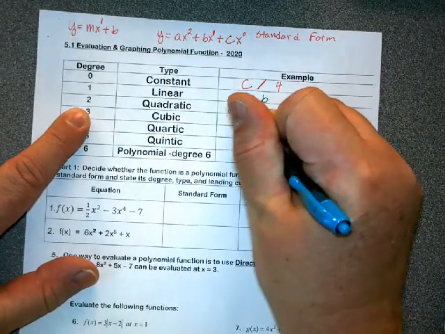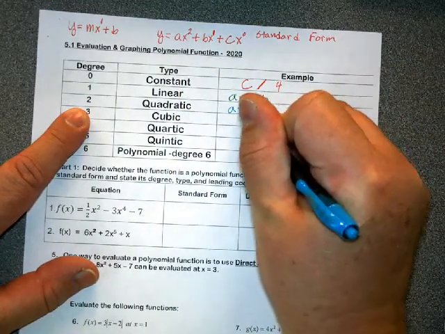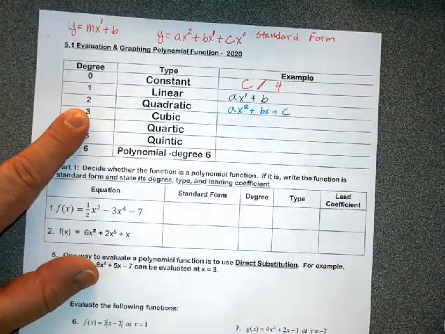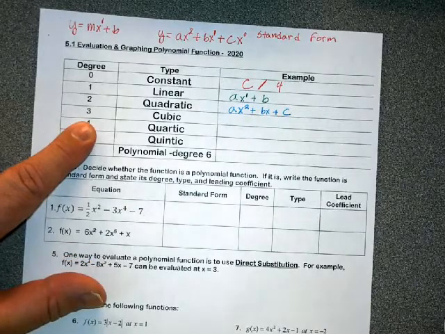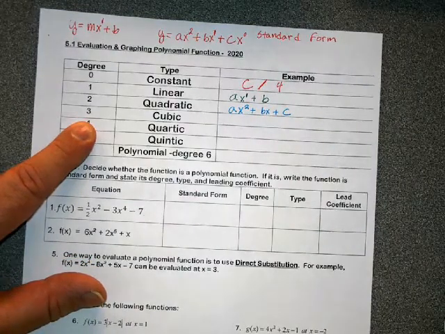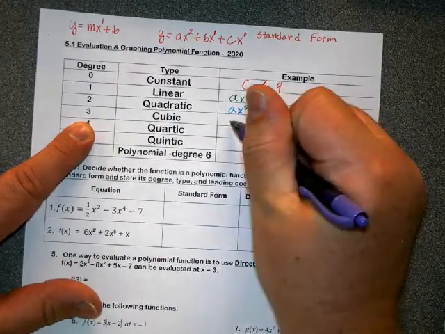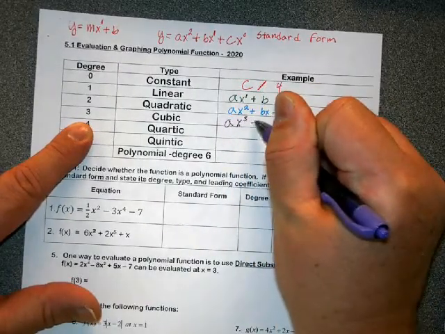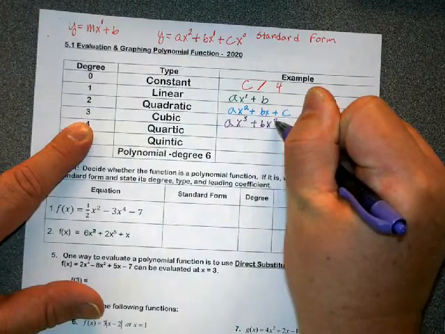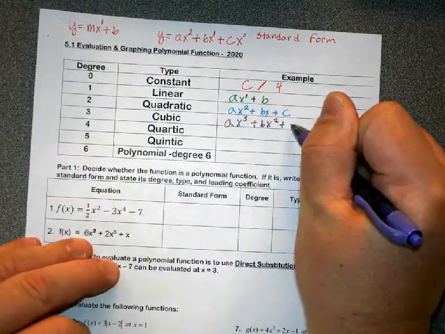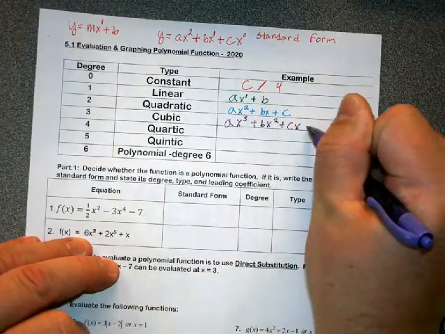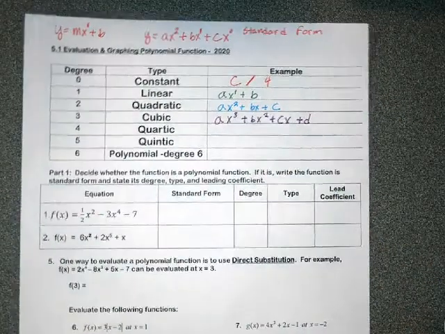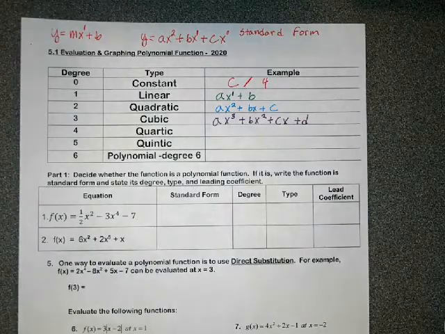So I have ax squared plus bx plus c. Then we have cubic polynomial functions. So that would be ax cubed plus bx squared plus cx plus d, where d is our constant, right? And then it just keeps going on from here.